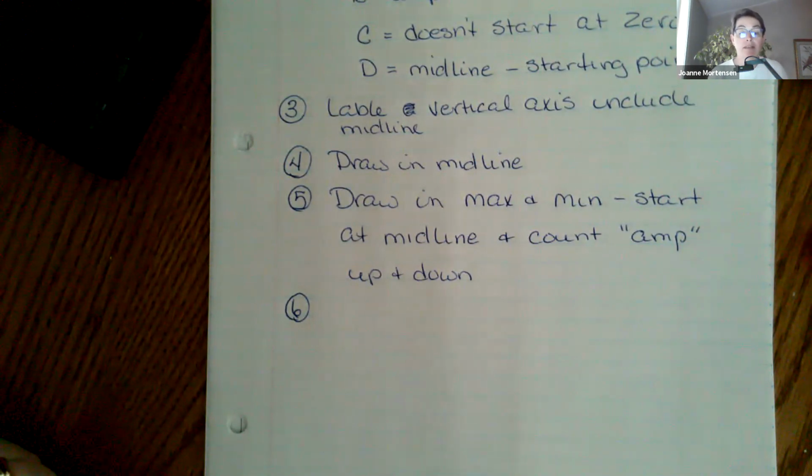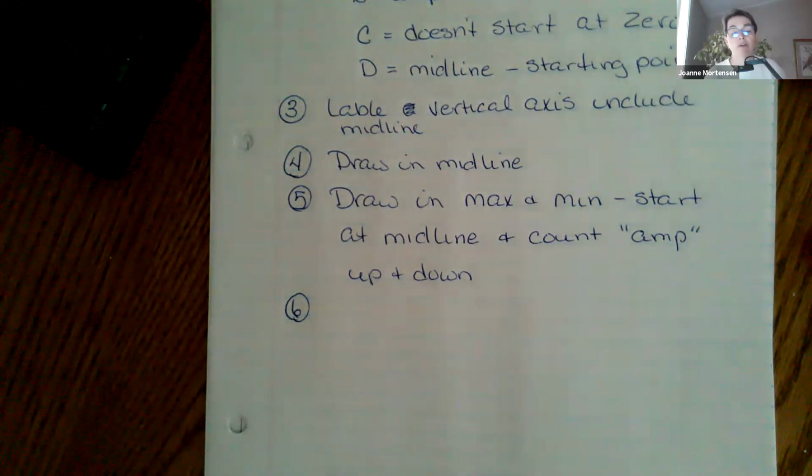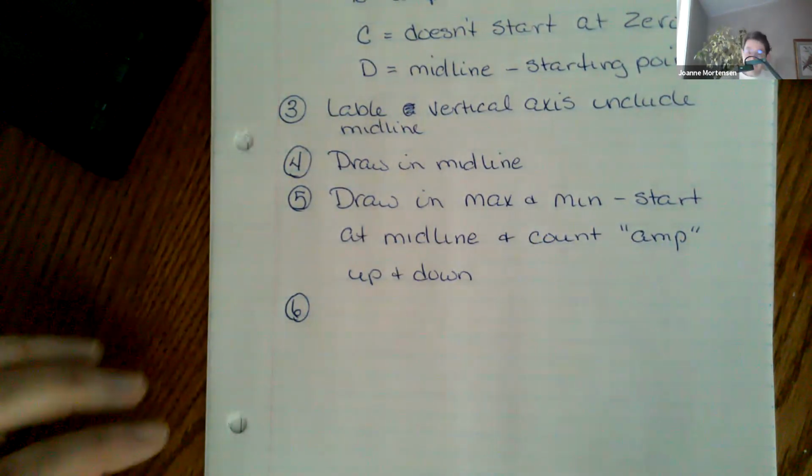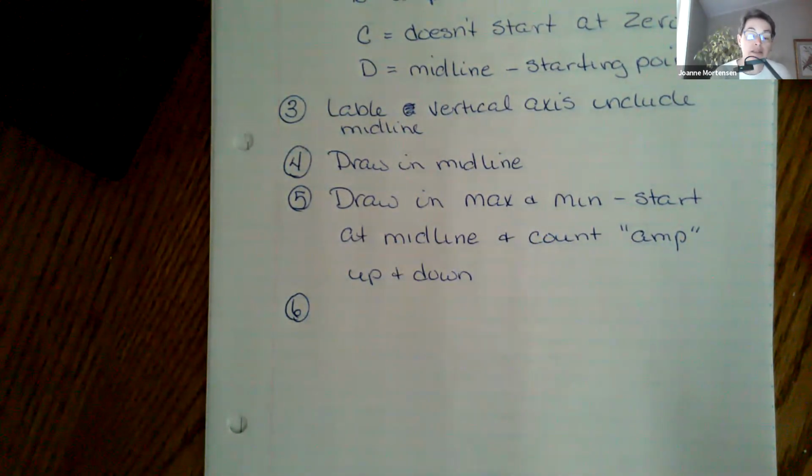When I first started this, I had a bunch of different calculations to do, three or four more. It's gotten better over the years.